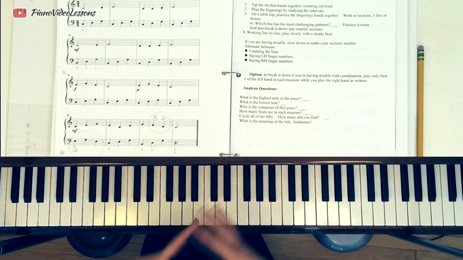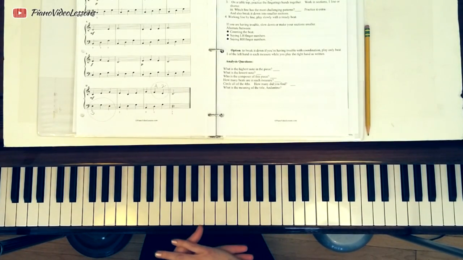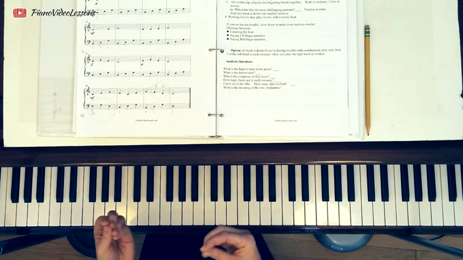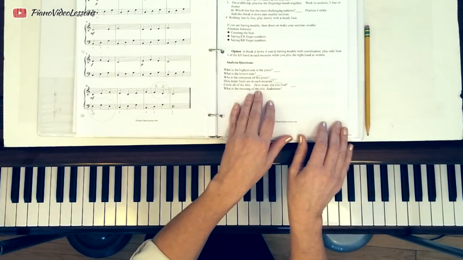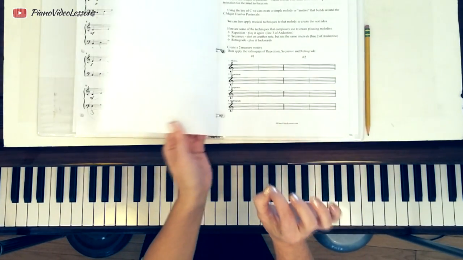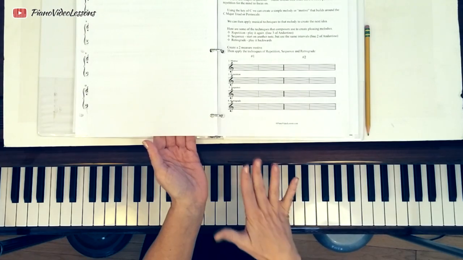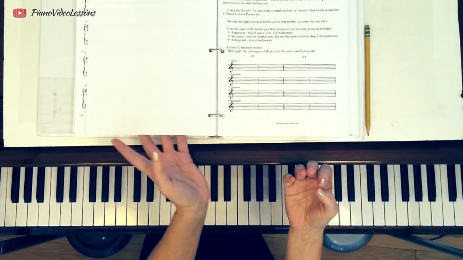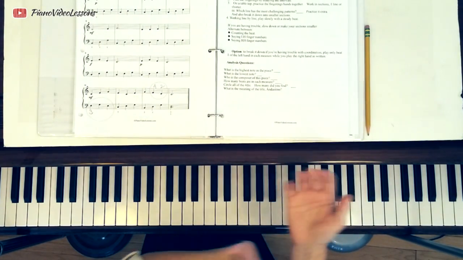All right, so practice Andantino and get really comfortable with the fingerings and the sounds coming through there. In our next lesson, we're going to talk about melody writing, how composers come up with melodies and what works to build on a melody. Just a quick little lesson on melodies.